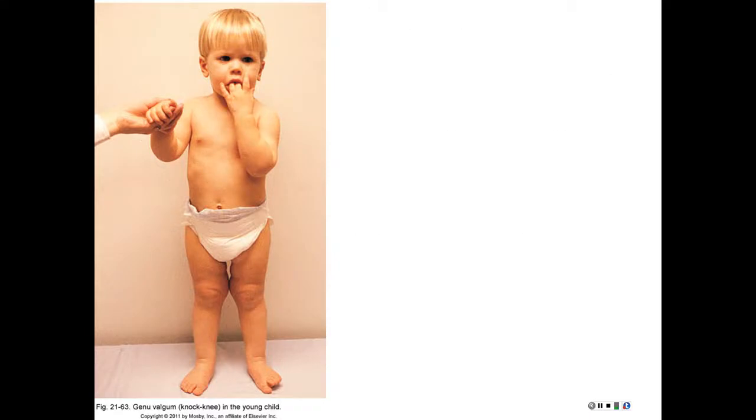And here you've got valgum, or knock-knee, in a young child. Notice that the knees are together a lot more than the ankles. And this young child is standing in a relaxed position.